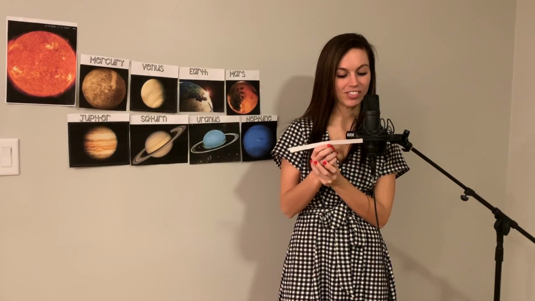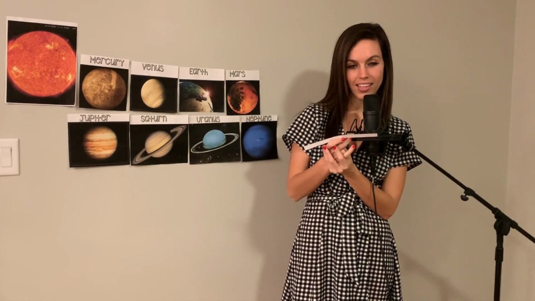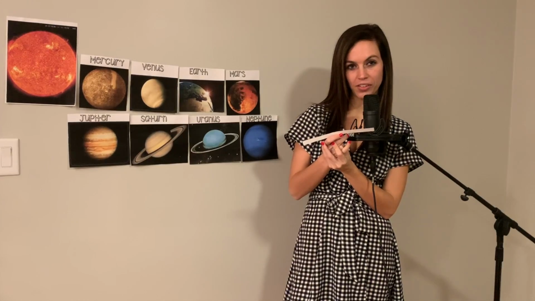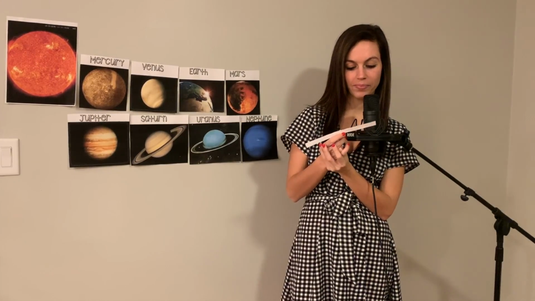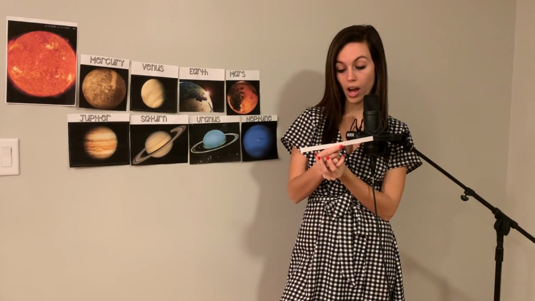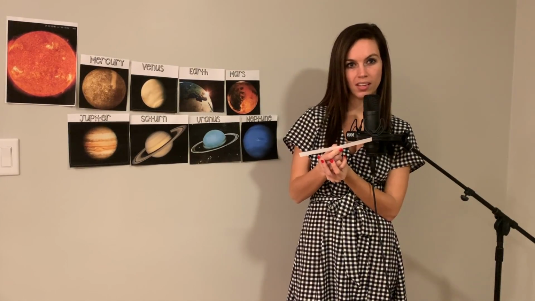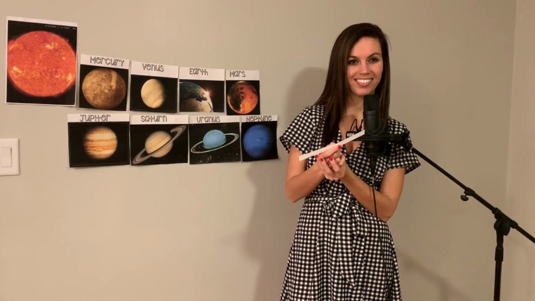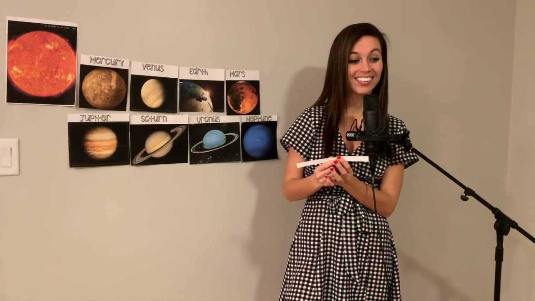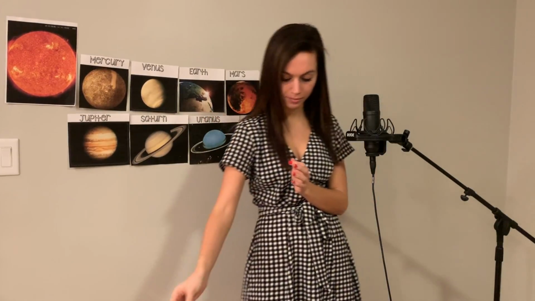Okay, I kind of just gave this one away, but we'll see if you were listening. This planet orbits the sun in 365 days, and 71% of its surface is covered with water. Does anyone know what planet this is? Yes, it is Earth, where we live at. Very good.